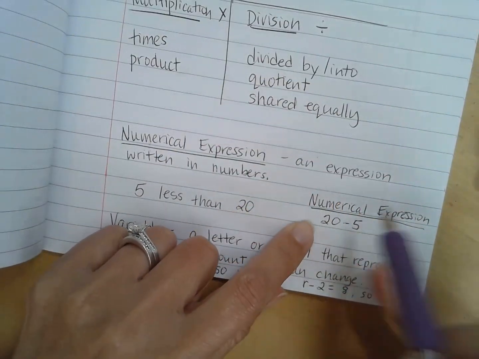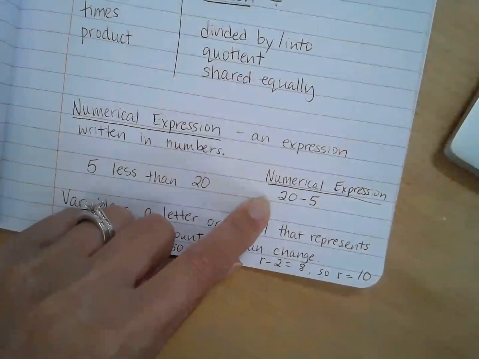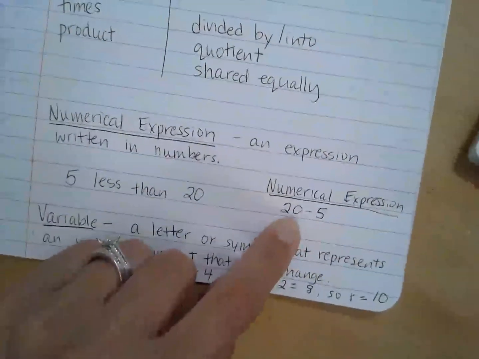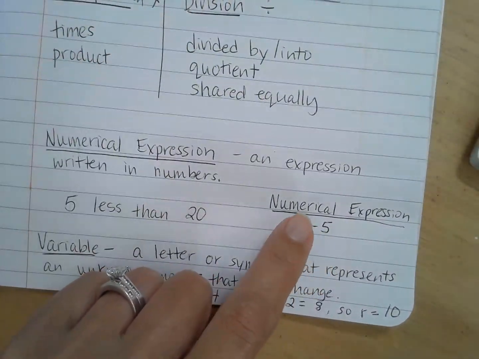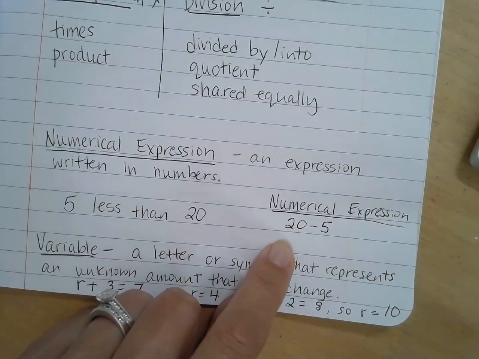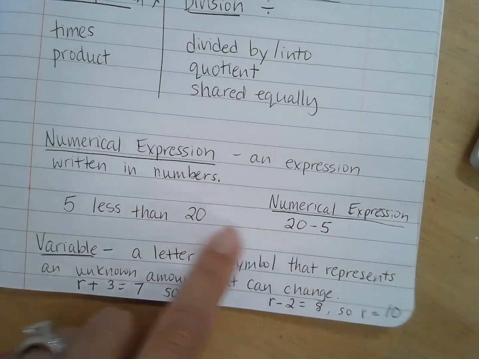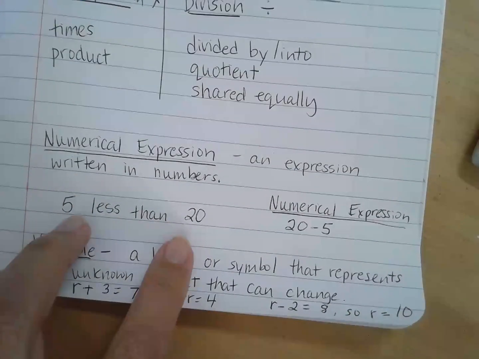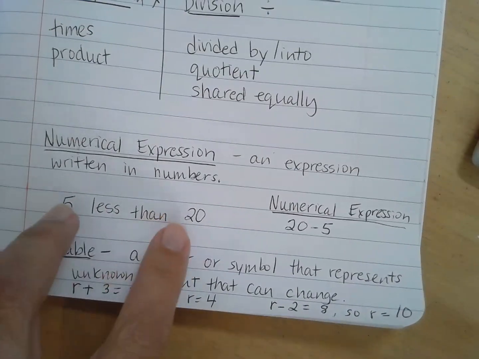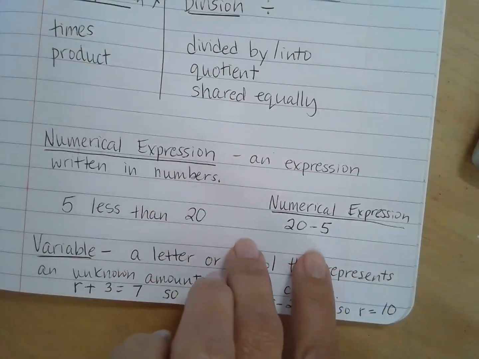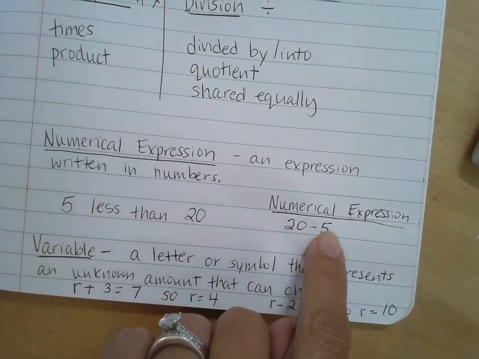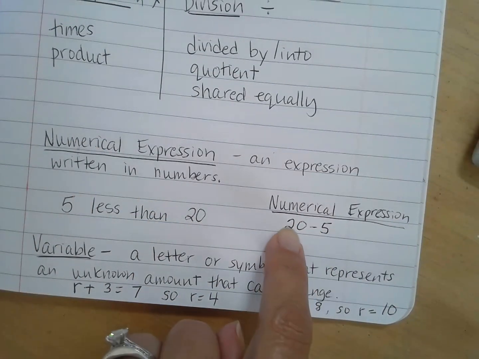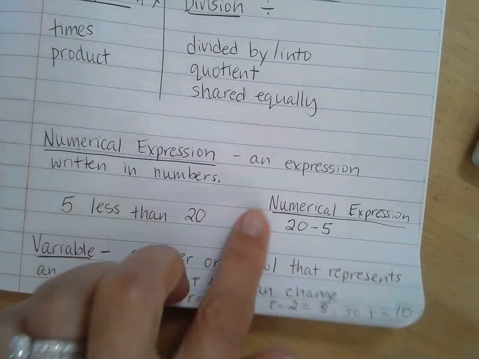So 5 less than 20. So this would be the numerical expression, right? 5 less than 20. So the 5 you're subtracting from the 20. You wouldn't say 5 minus 20, right? Because then that would be 20 less than 5. So you have to kind of pay attention, right? You don't want to just see these two numbers and put them in that order. That wouldn't be correct. So this is 5 less than 20, right? So that would be 15.